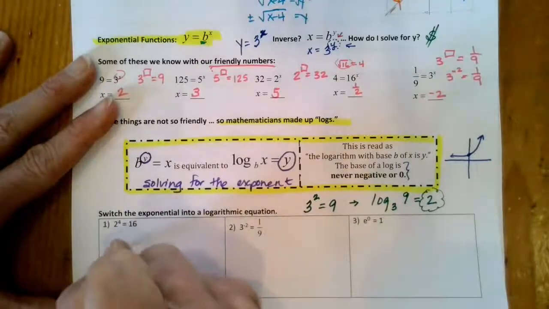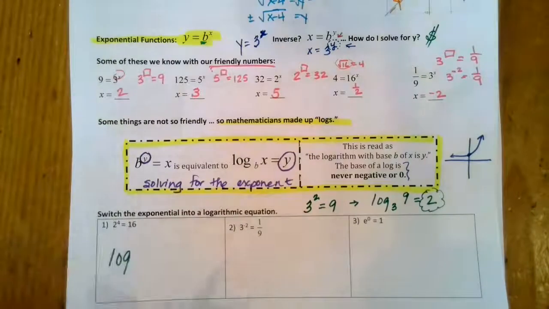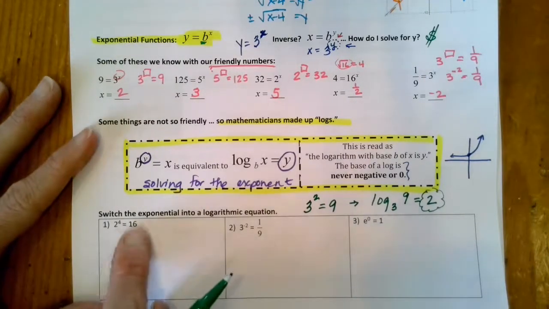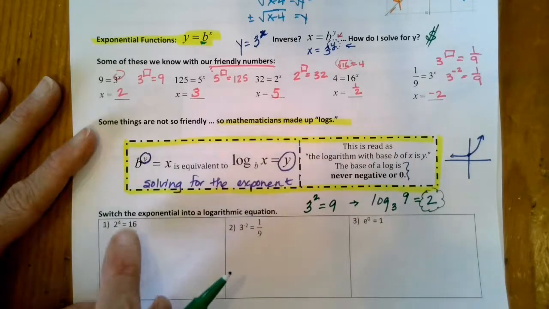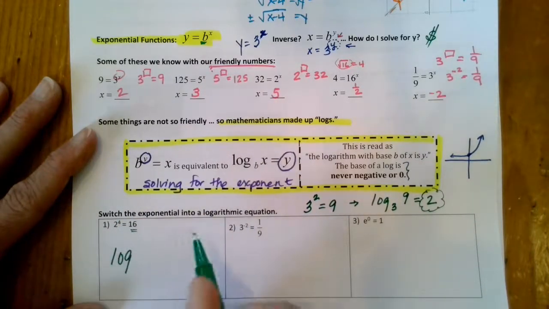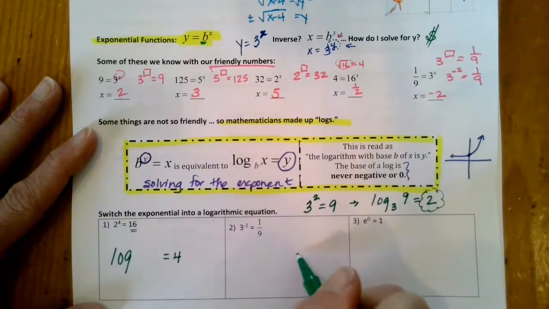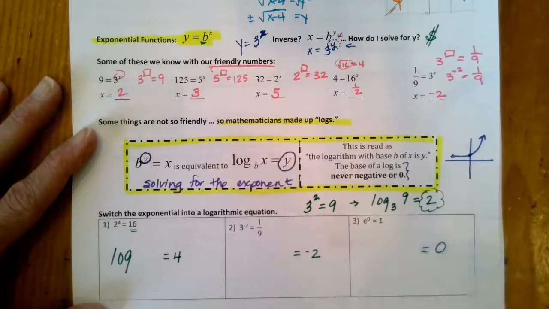I'm going to write the word log. And really all I'm doing is rewriting. I'm not taking the inverse. Logarithmic and exponential equations are inverses of each other. I am rewriting. I don't have an x, I don't have a y. I'm coming up with another way of saying this same thing, but instead of solving for the value of my function, I'm going to be solving for the exponent.